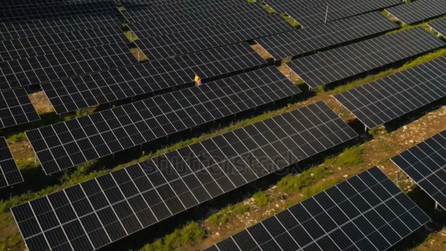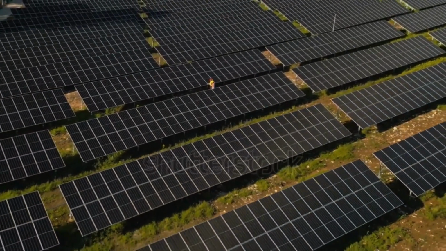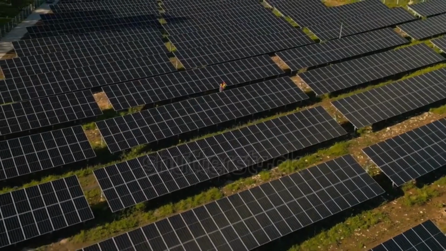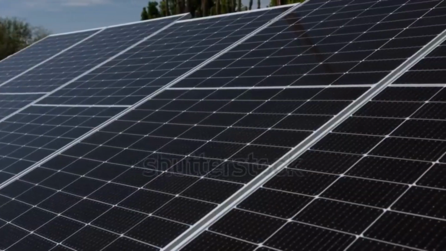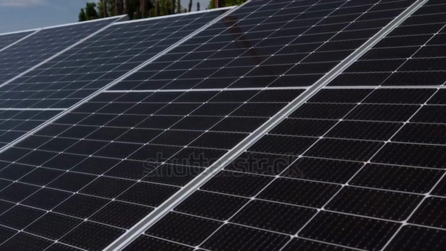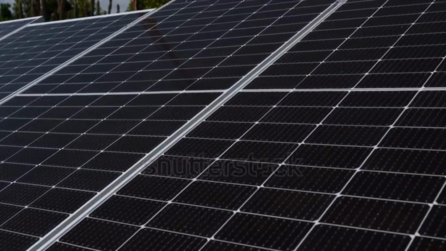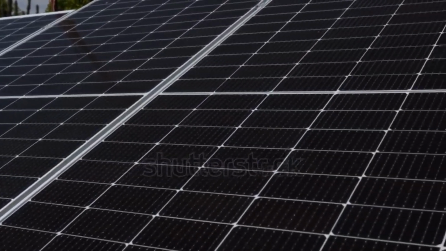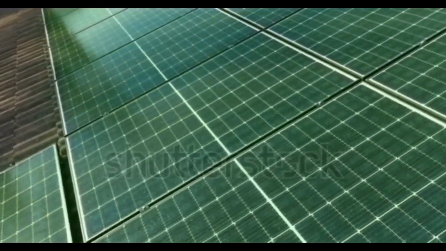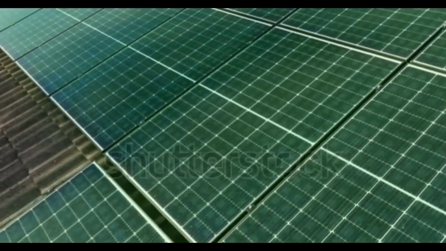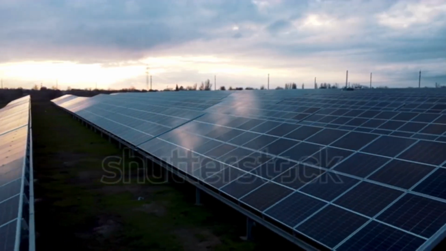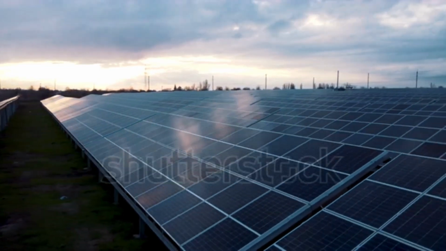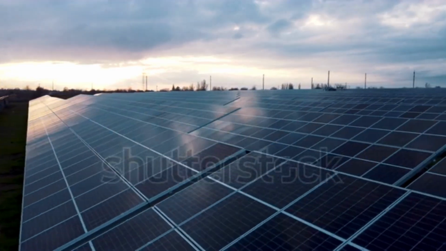Shading issues. Installation errors, such as placing panels where they are partially shaded during peak sunlight hours, can significantly reduce power output. Even minor shading can impact the performance of a whole panel string. Inconsistent quality control. Using substandard components or cutting corners during installation can lead to early failures. High-quality installation practices are crucial for ensuring the longevity and reliability of a solar power plant.